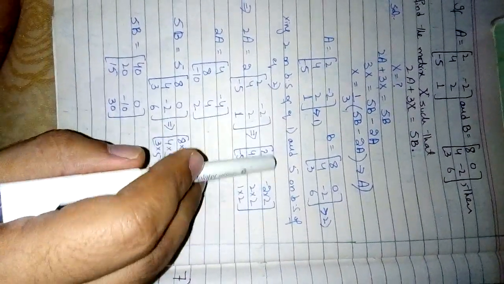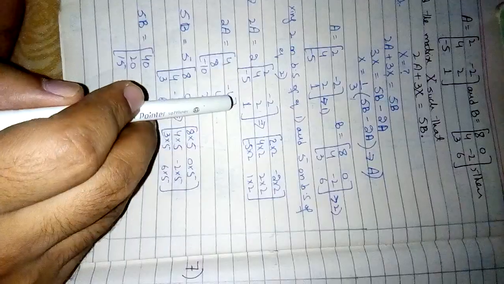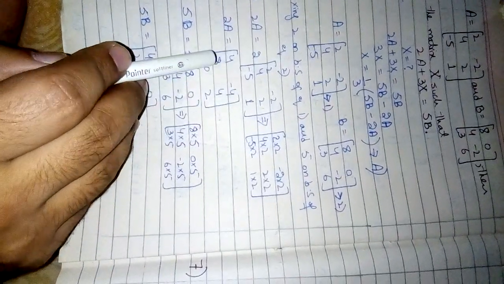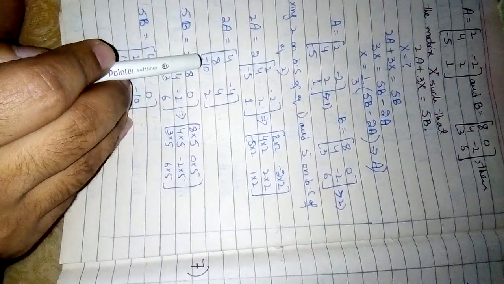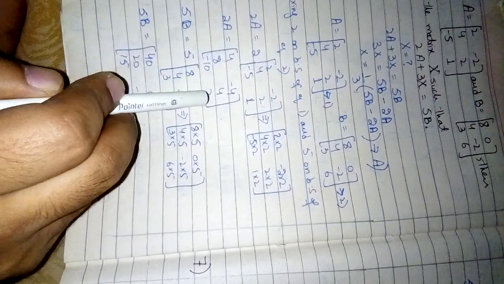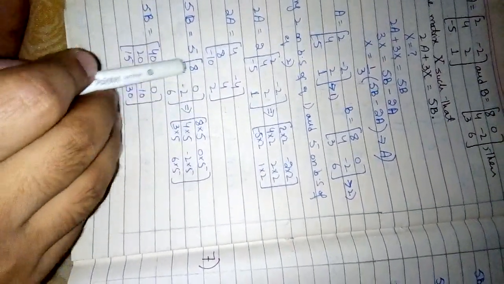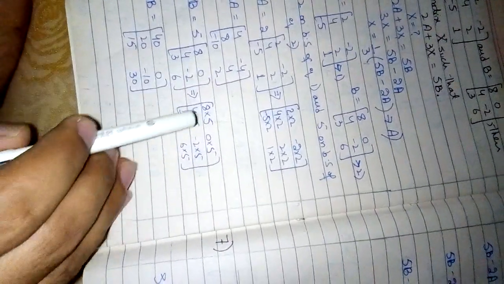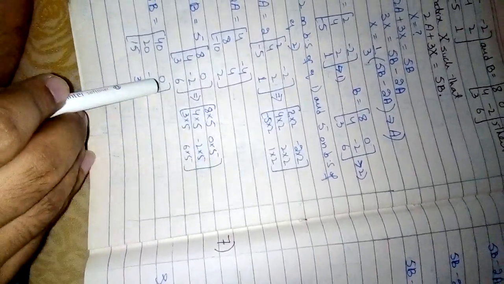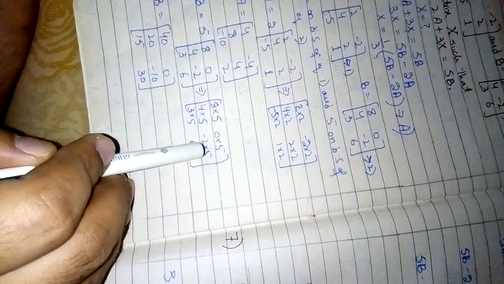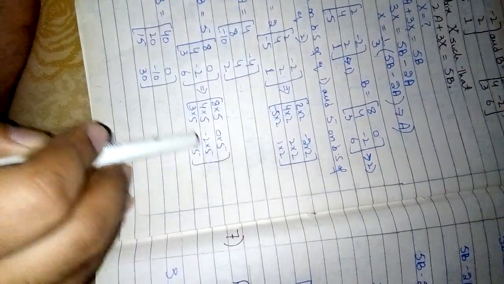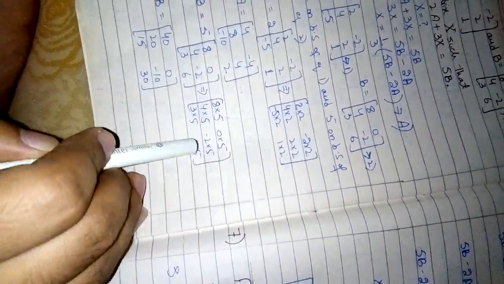If you solve it, 2 2s are 4, negative 2 into 2 is negative 4, 4 2s are 8, 2 2s are 4, negative 5 into 2 is negative 10, and 2 1s are 2. For 5B, I will multiply each and every element of matrix B with 5. 8 5s are 40, 0 5s are 0, 4 5s are 20, negative 2 into 5 is negative 10, 3 5s are 15, and 6 5s are 30.